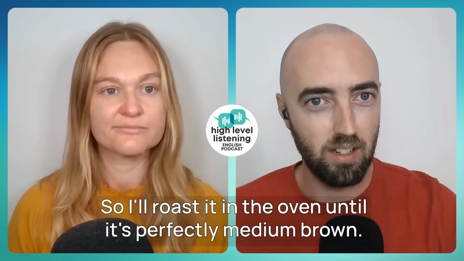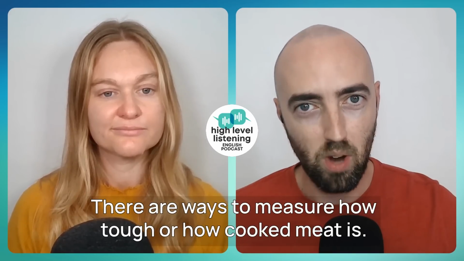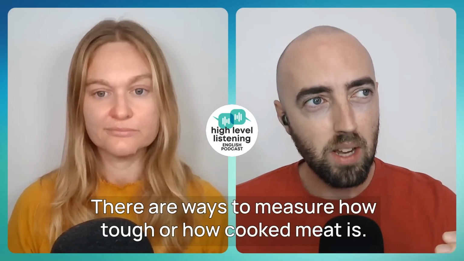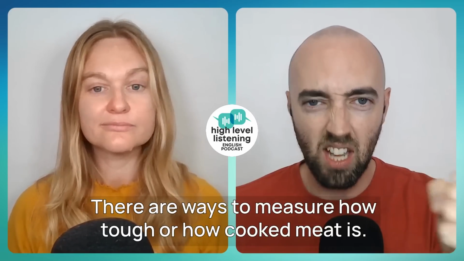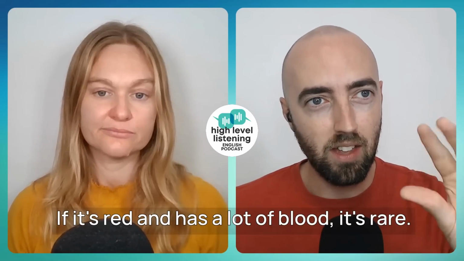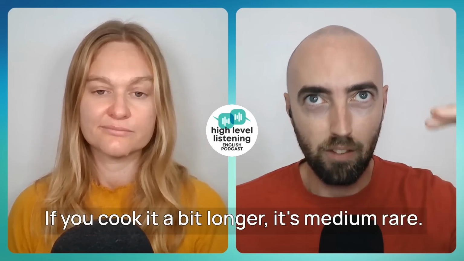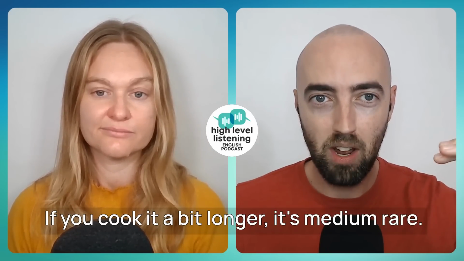So I'll roast it in the oven until it's perfectly medium rare. There are ways to measure how cooked meat is. If it's red and has a lot of blood, it's rare. If you cook it a bit longer, it's medium rare.